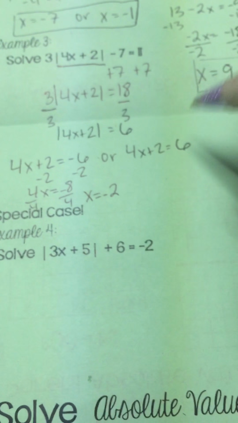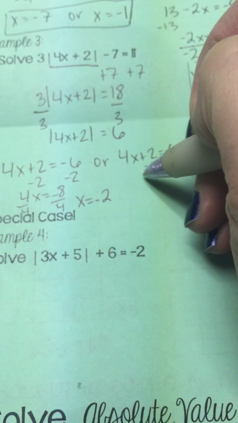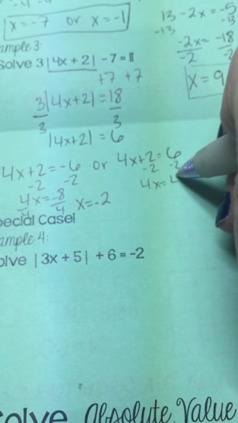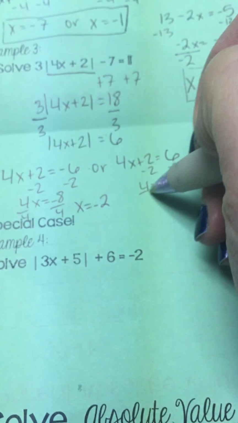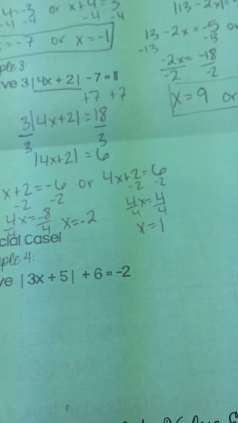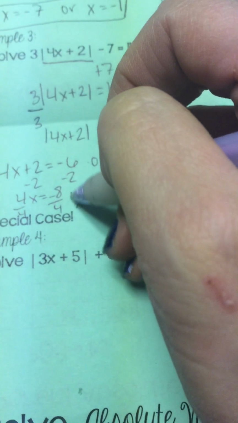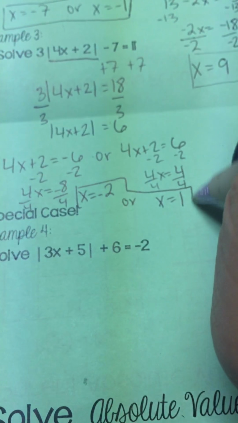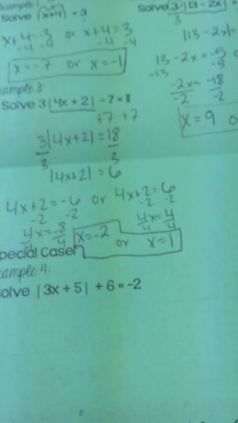Or we still have one more. I subtract 2 from both sides. 4x equals 4. Divide both sides by 4. X equals 1. So my two options are x equals negative 2 or x equals positive 1.